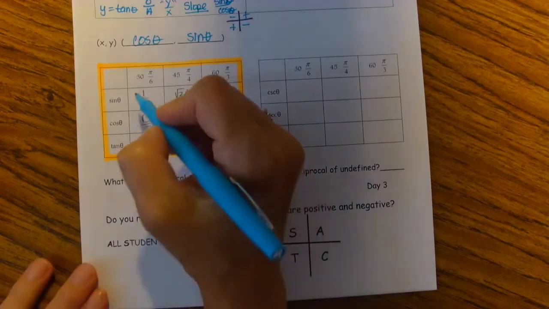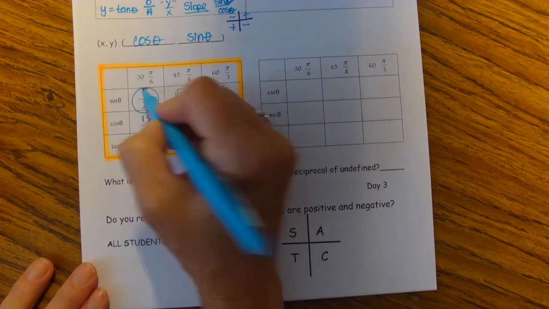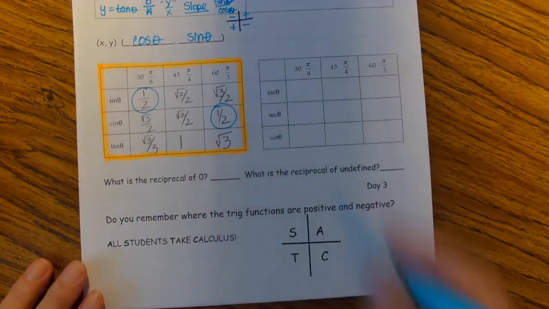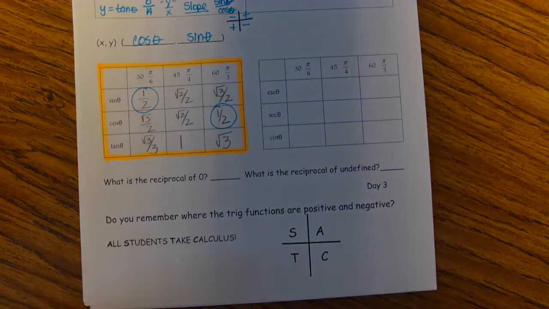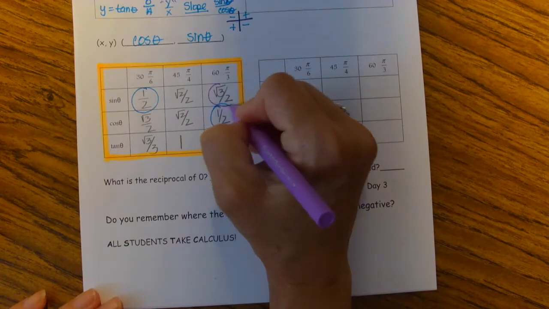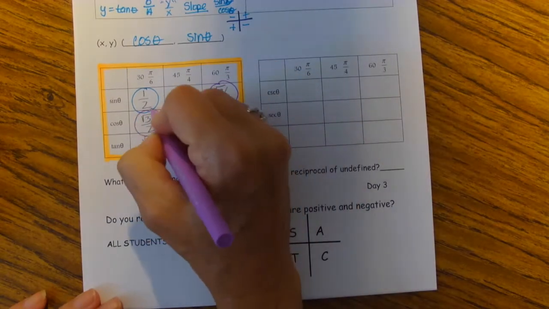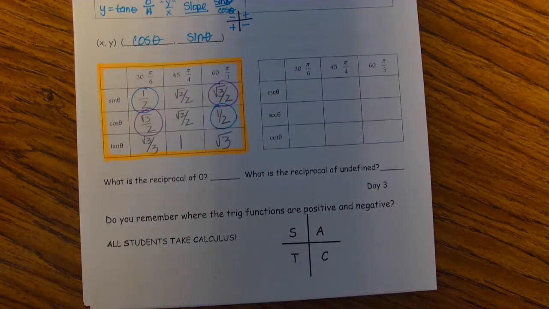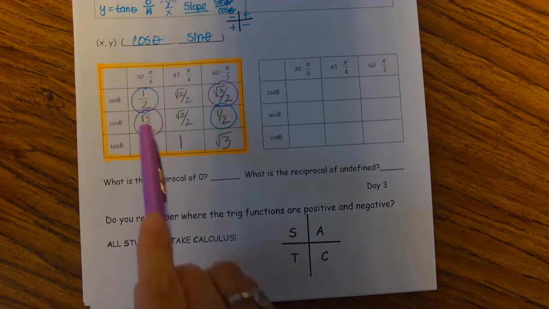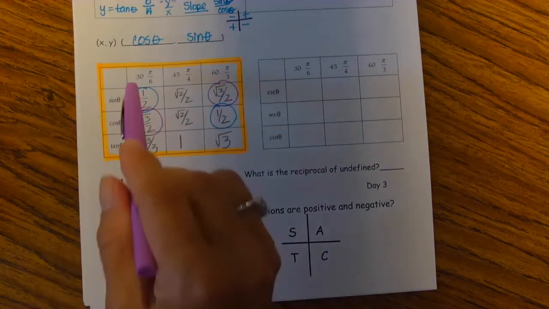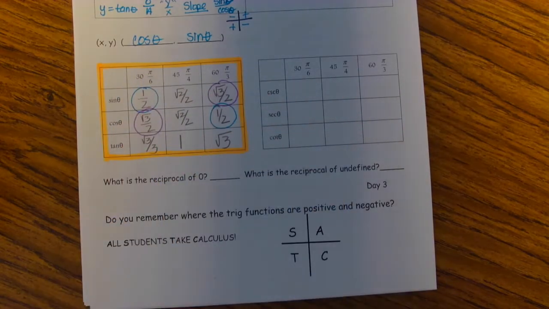If you notice, what do you notice about sine and cosine? They're switched. That's because sine and cosine are really the same. They look exactly the same. They're a wave, they're just shifted over. It's because you're looking at the triangle from the other side. So these two are switched. So if you know 30, don't you know 60? I mean, really, if you can fill in 30, you can fill in 60, right?